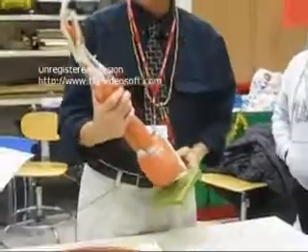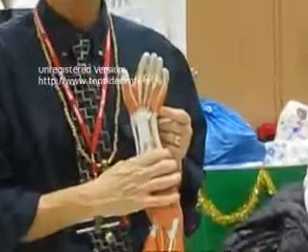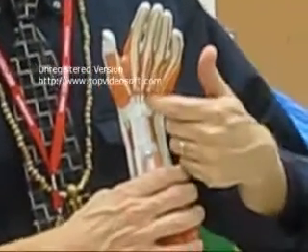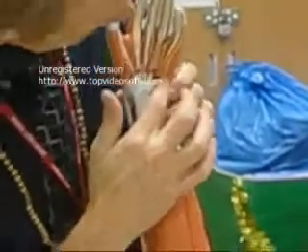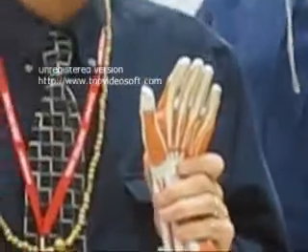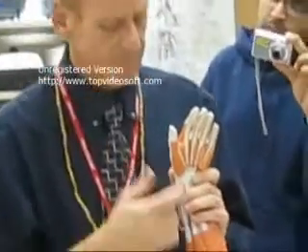The hand. So we're going to go to digiti minimi. There is the abductor, the flexor, and the important opponens digiti minimi. It'll really show up there. I may use the picture of the high quality model that I have or the diagram.